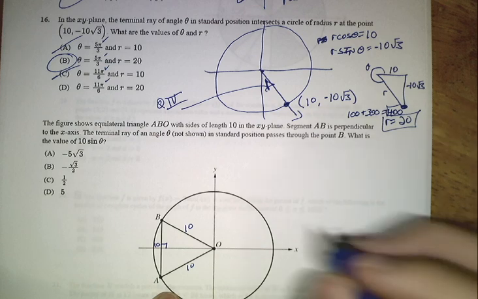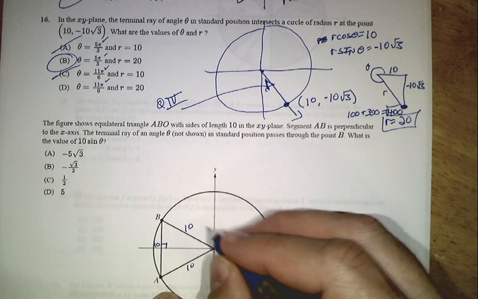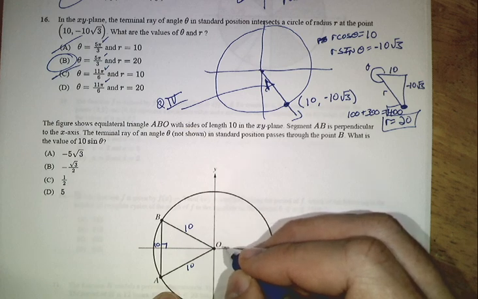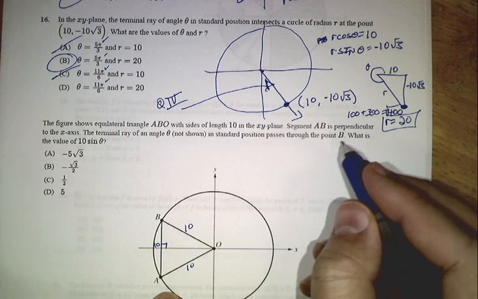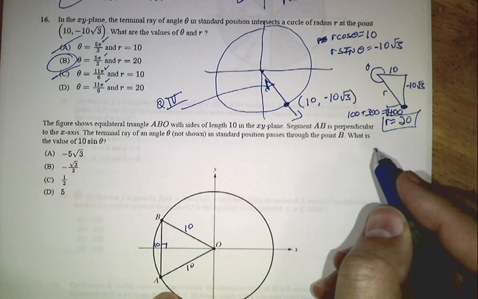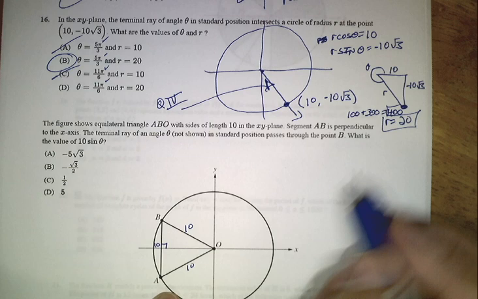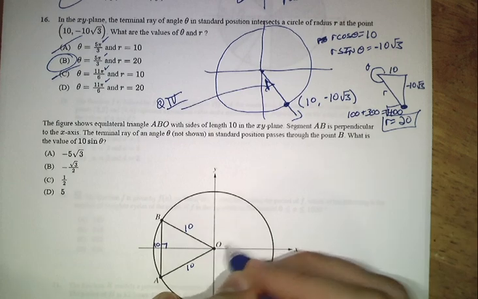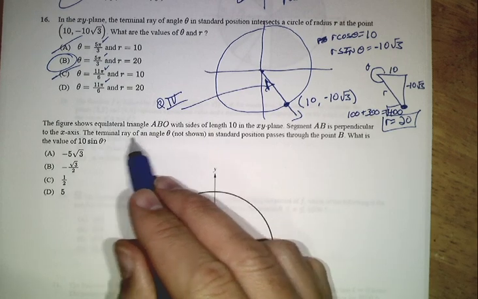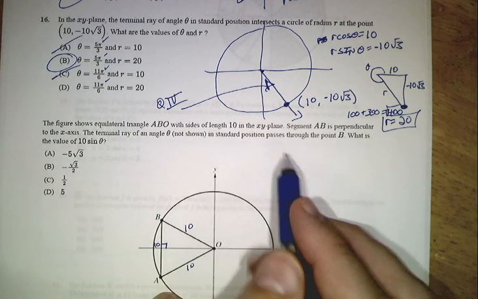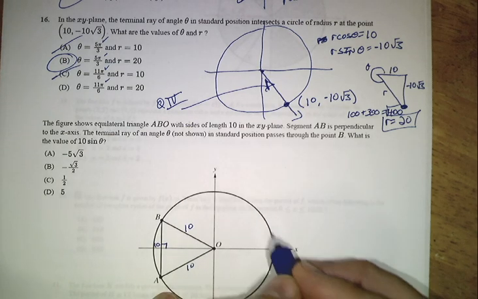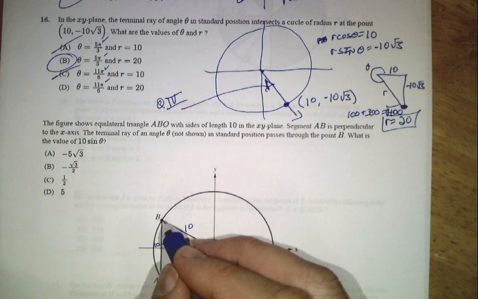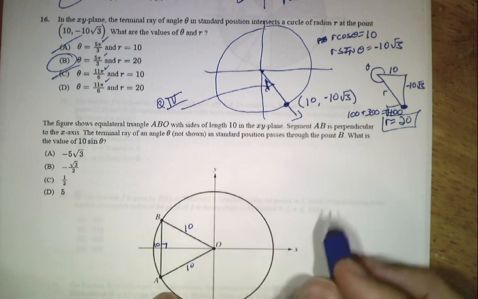The terminal ray of angle theta, which is not shown, in standard position passes through point B. What is the value of 10 sine theta?